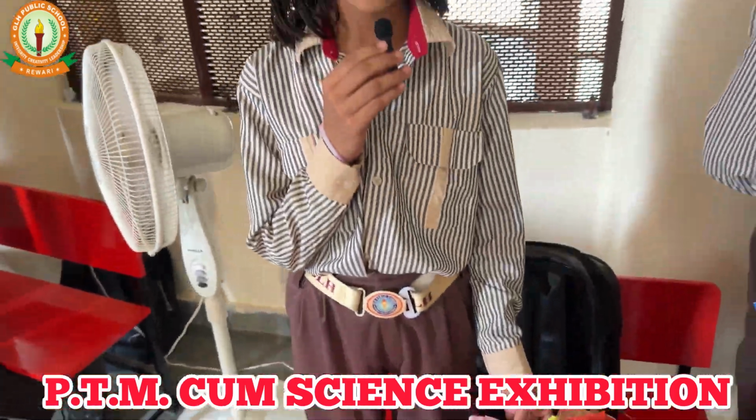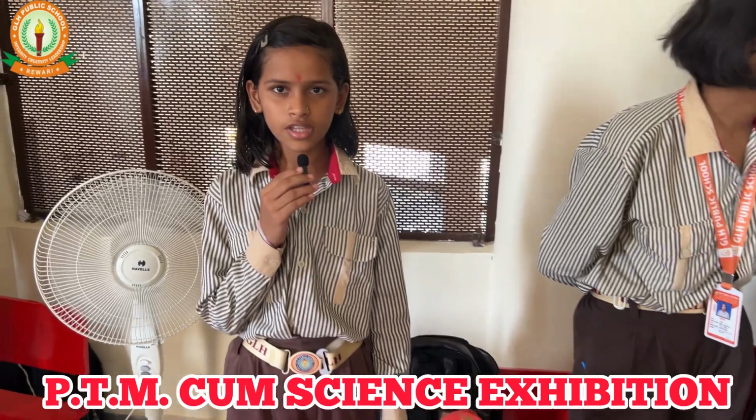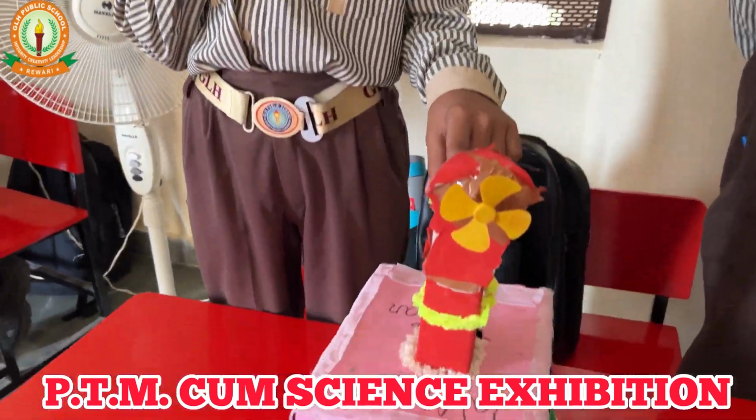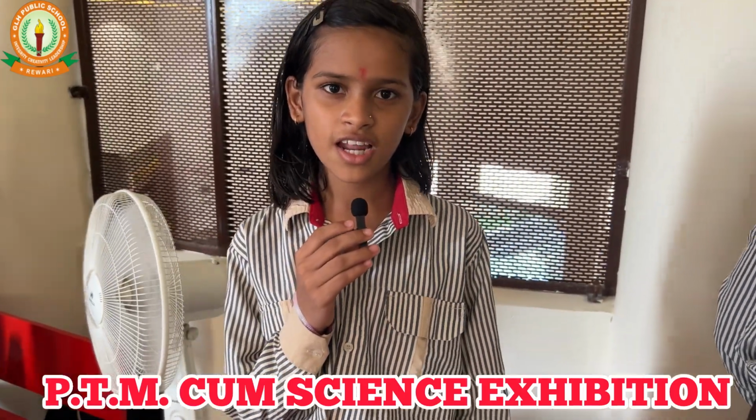This is a table fan made from cardboard, thermocol, decoration stone, DC motor, fan, etc. It is mostly used in houses.